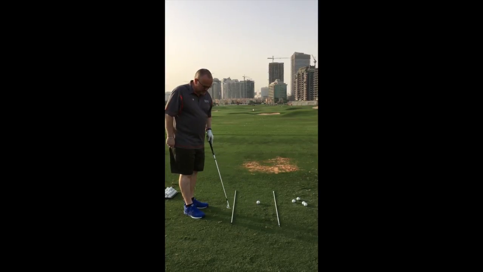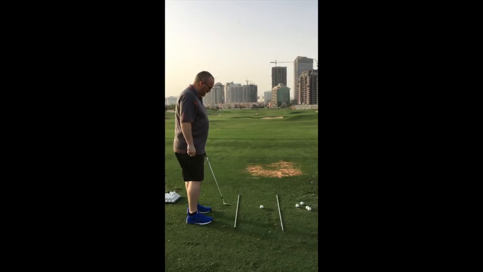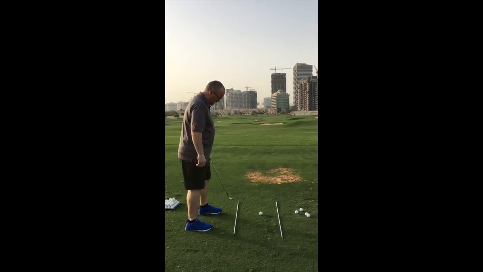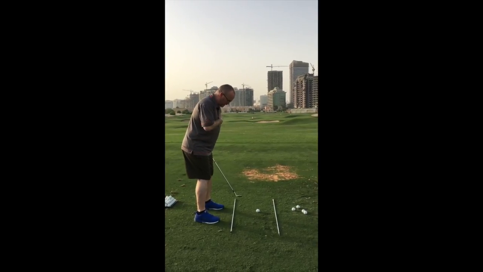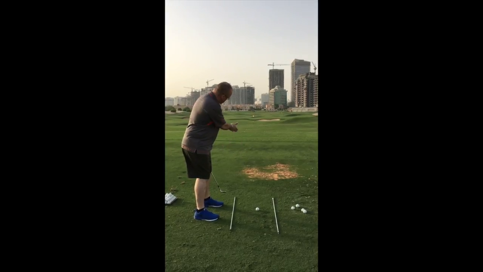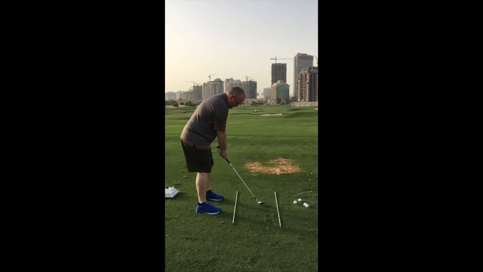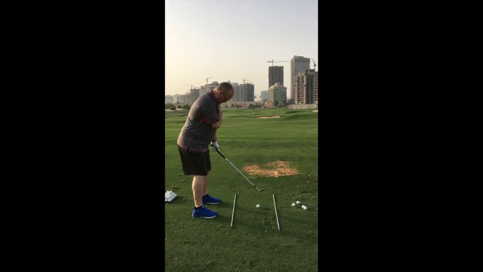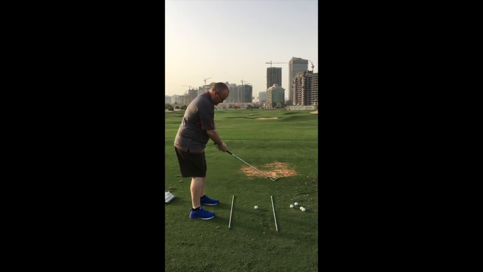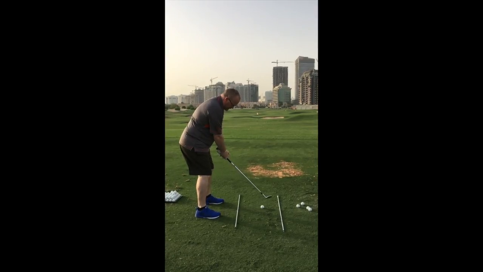And what we've got here is two sticks parallel to each other, and these two sticks are parallel to that red flag down there, and we use this because we need the body to be parallel to the line, just like the railway line going down towards the target. And if we take a stroke here, it helps us keep our shoulders, hips, knees all parallel to that target. And we'll try and hit a little shot here using this practice aid.